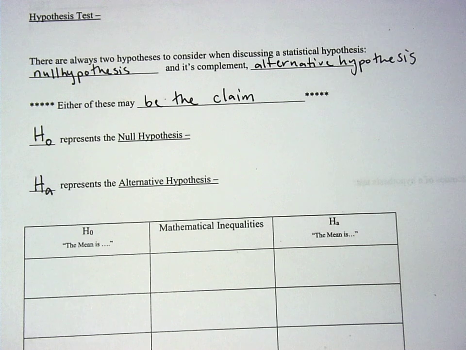Can they be similar to P and Q? No. They are opposites of each other. That's kind of true, but they're not like percentages or anything like that.